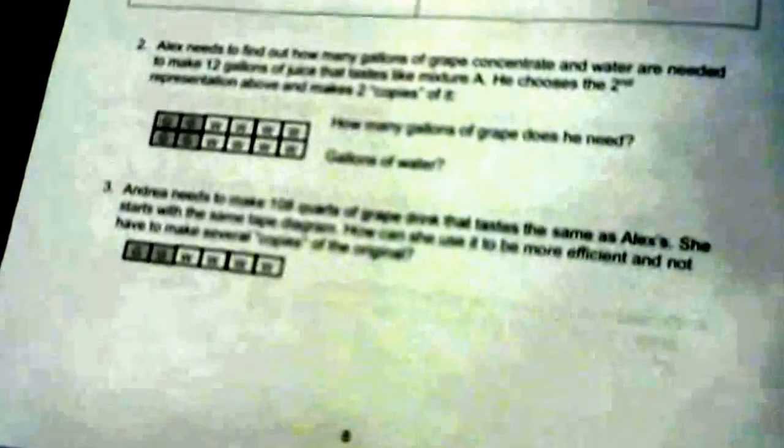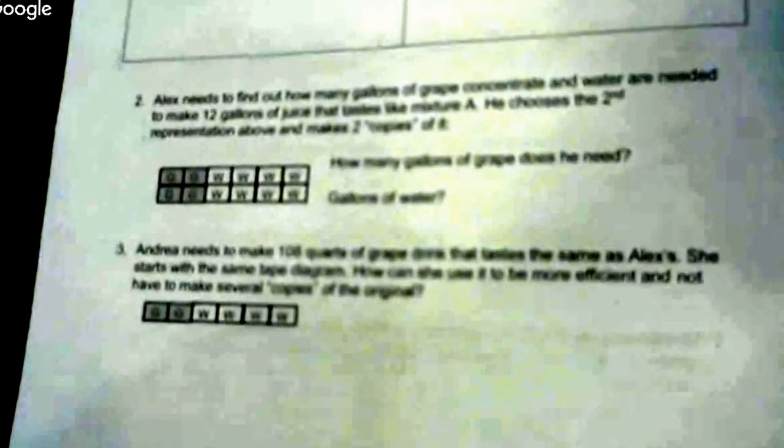What's going on with what Andrea wanted to do? Have you had that discussion yet? No. Have that discussion, because I don't want to use Alex's method. So talk about how that tape diagram might work in a more efficient way.